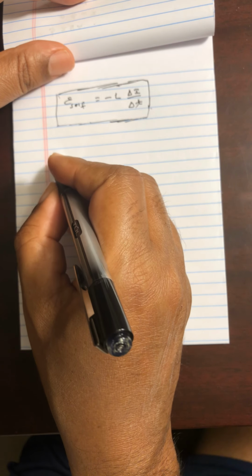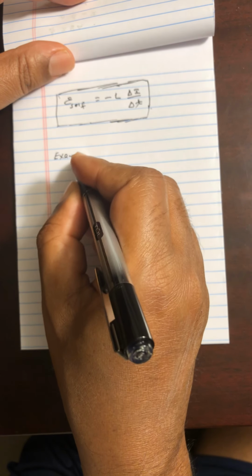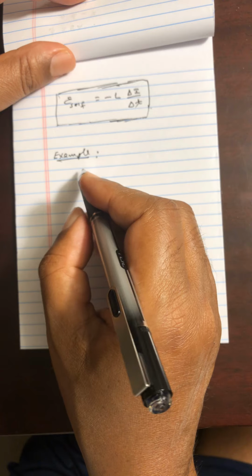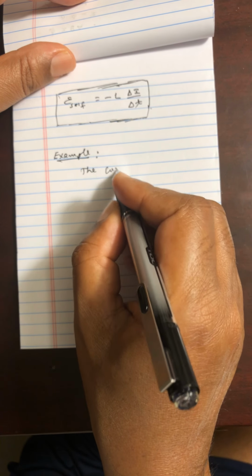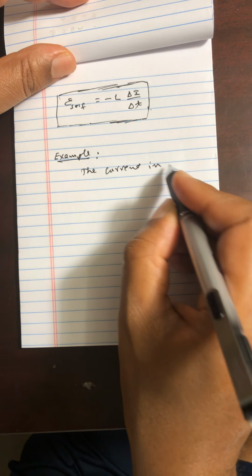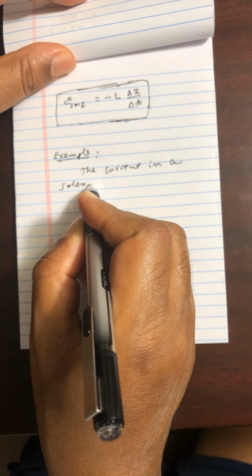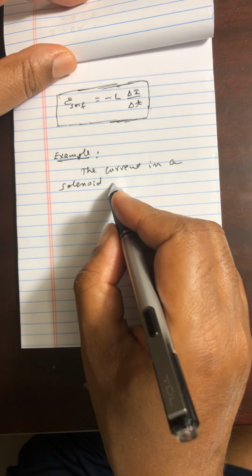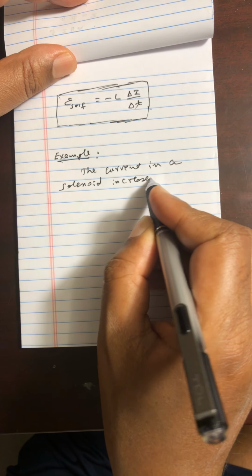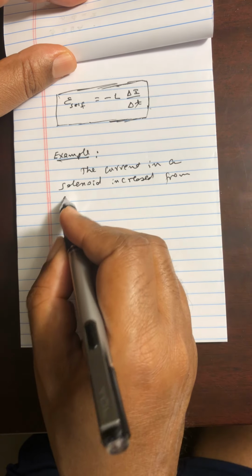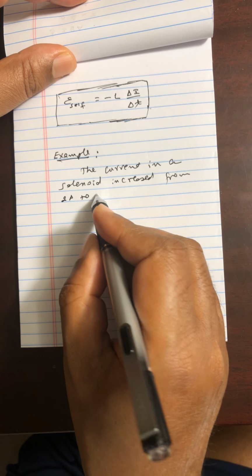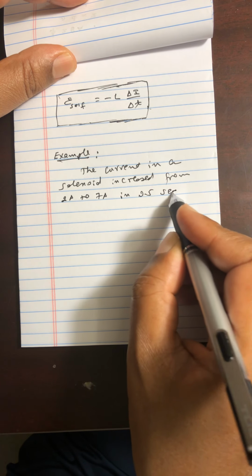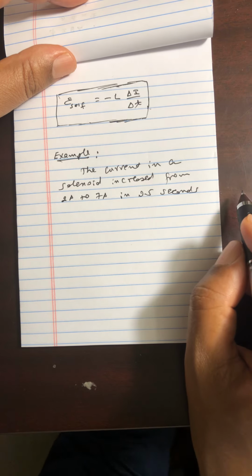Now let's look at an example. Let's say the current in a solenoid increased, let's say from 2 amps to maybe 7 amps in 0.5 seconds.